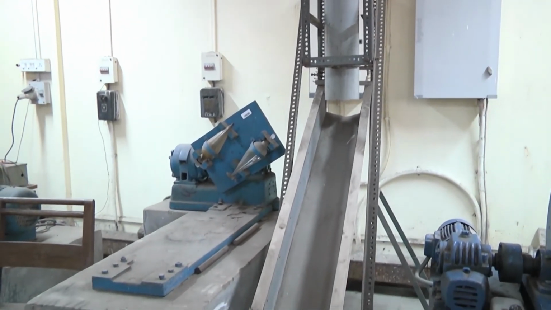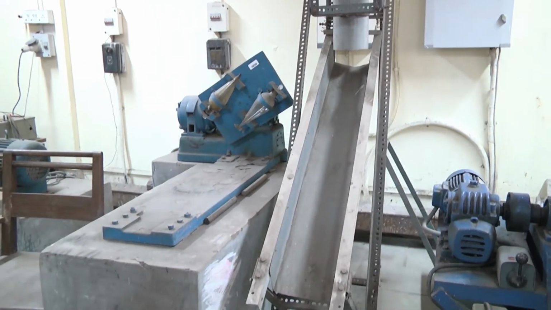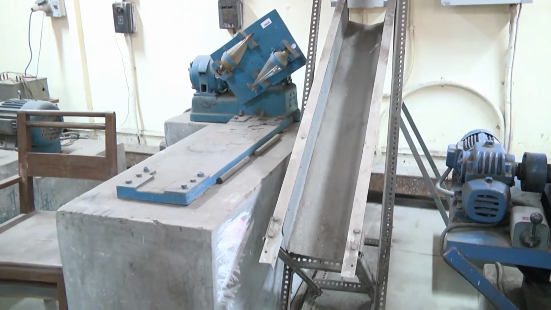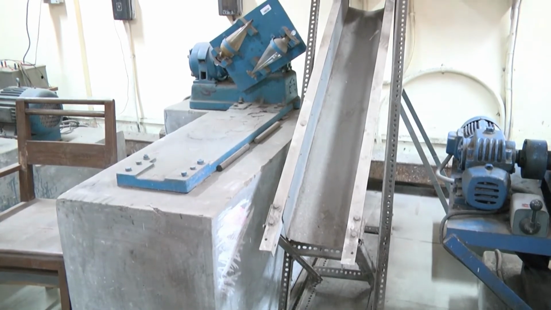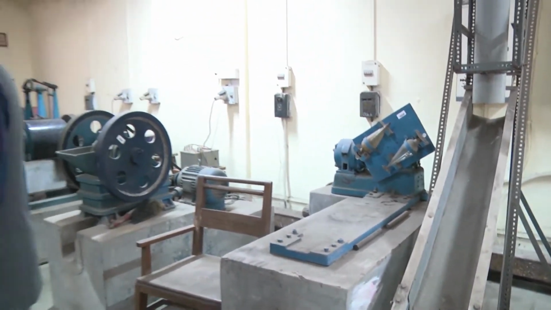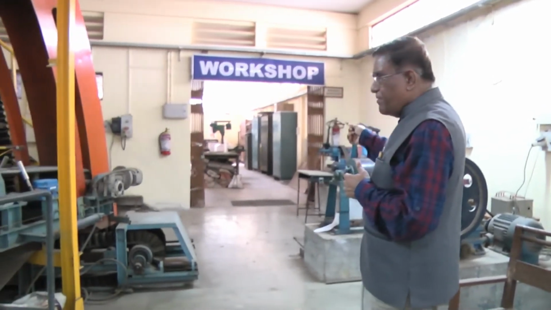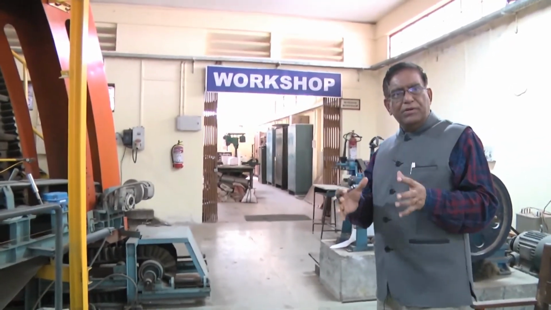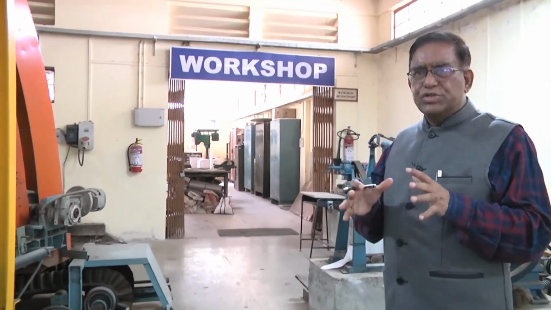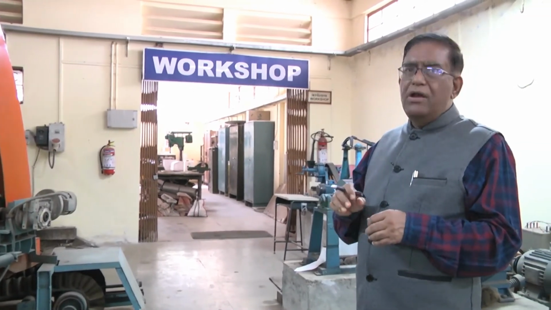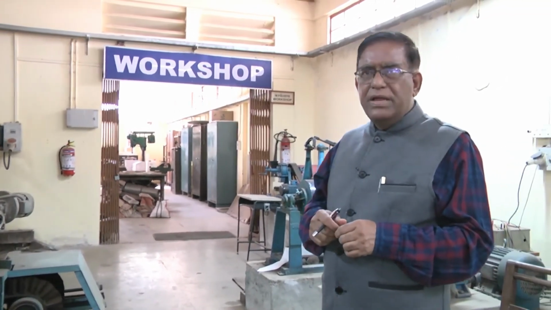This is a laboratory where the students are allowed to work by themselves, and many of the works we do in our workshop. From the workshop they fabricate different units, and this lets the students learn by themselves by doing.